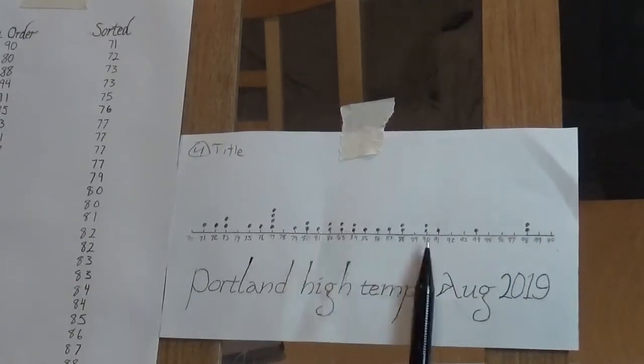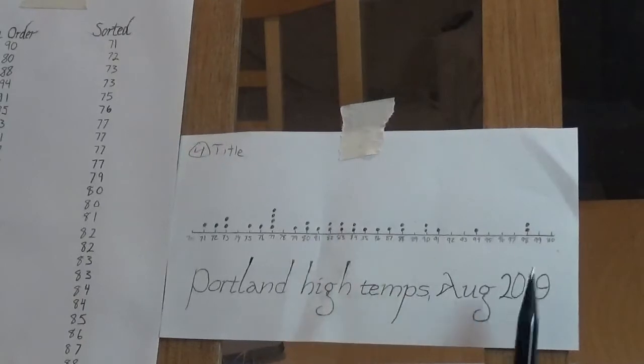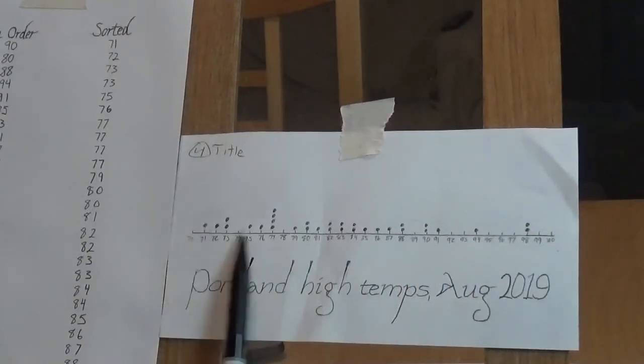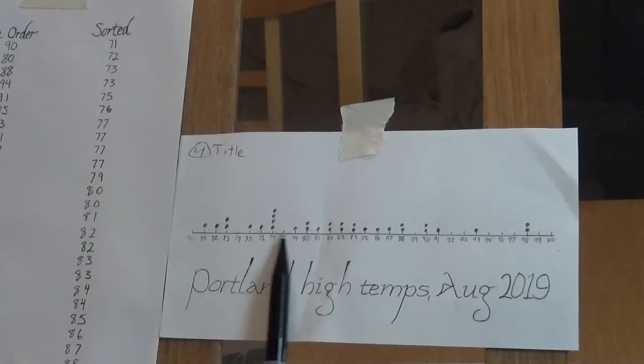You can see there's a lot of numbers in the 80s, but they're pretty well spread out. There's some in the 90s, but they're kind of high and low, not much in the middle. And then the 70s, they tend to be a little bit closer to the higher 70s than lower 70s, which kind of makes sense because August is still summer here. So that's how to make a dot plot.